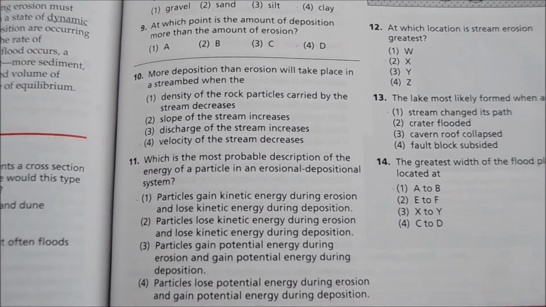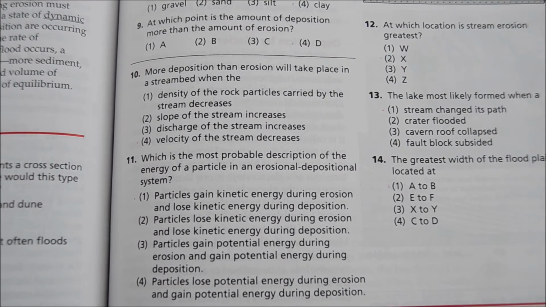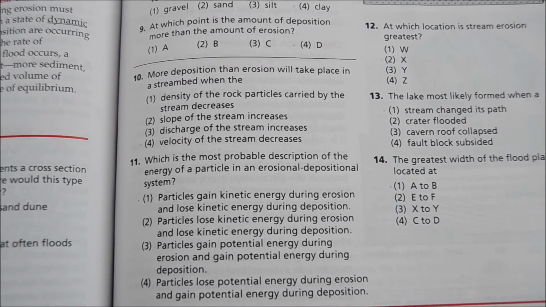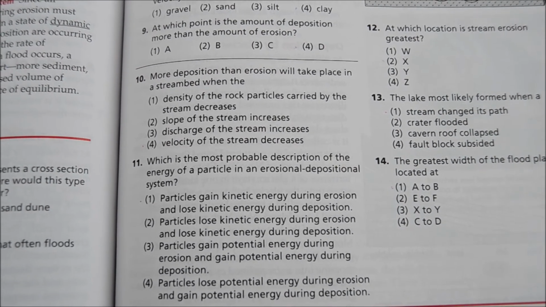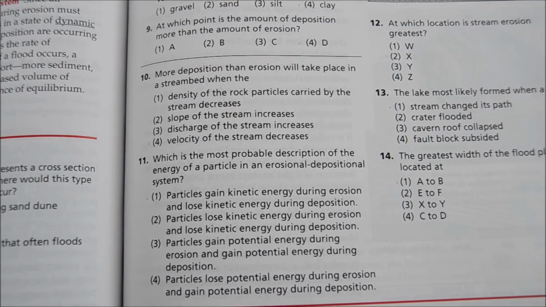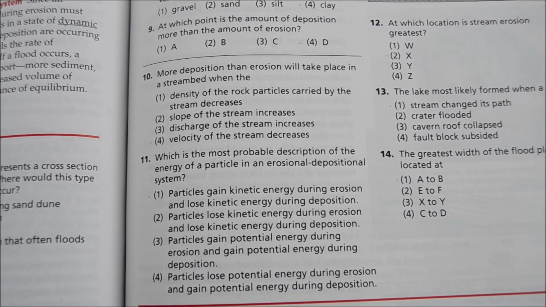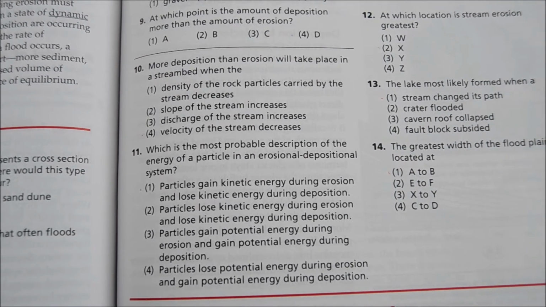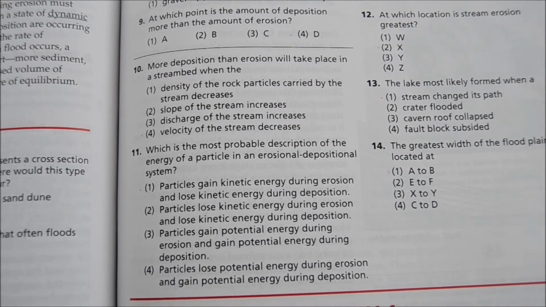Number 10. More deposition than erosion will take place in a stream bed when the velocity of the stream decreases. It's slowing down. It doesn't have the carrying capacity any longer. It doesn't have the energy. It's going to deposit it.